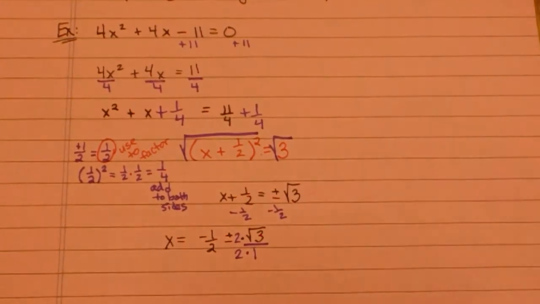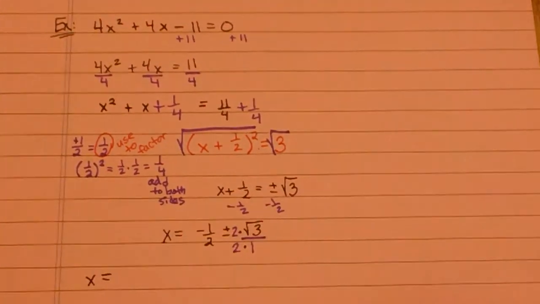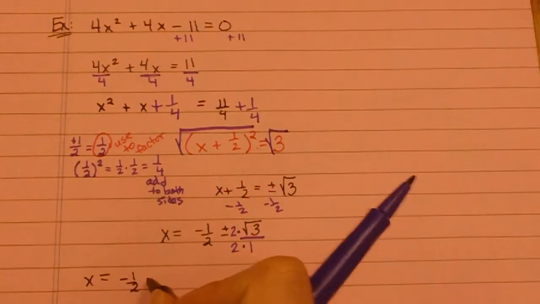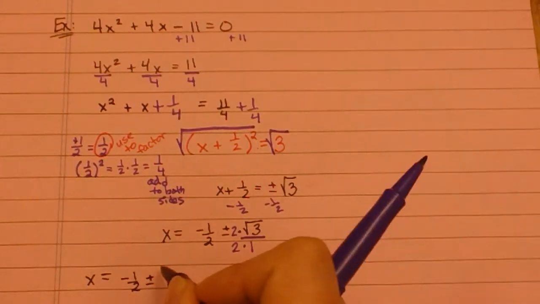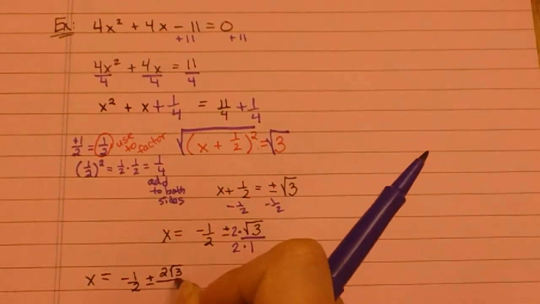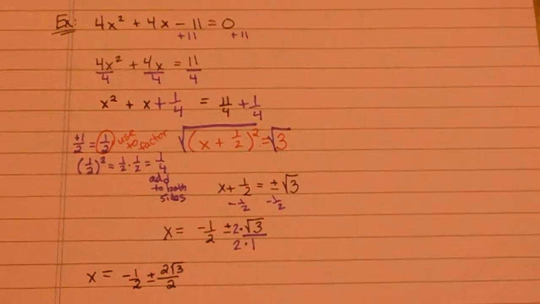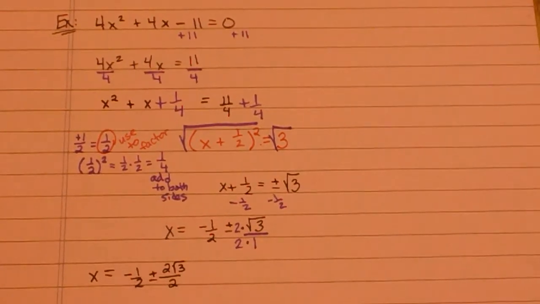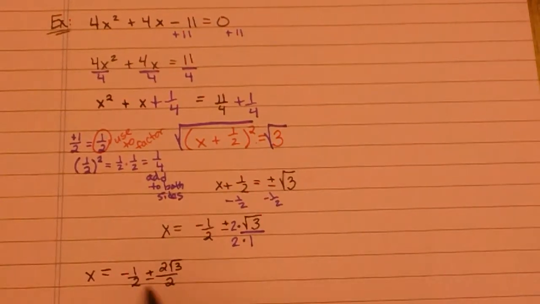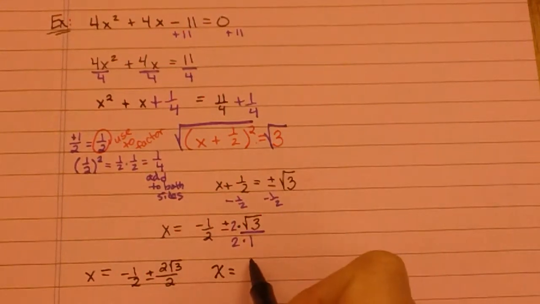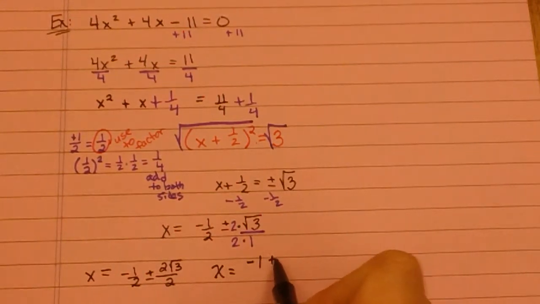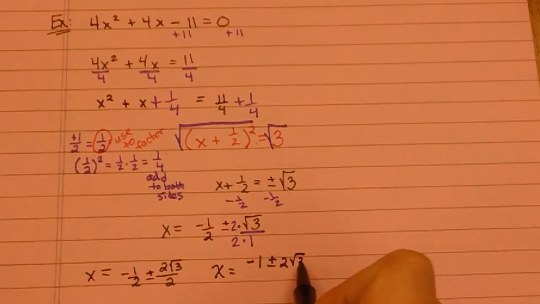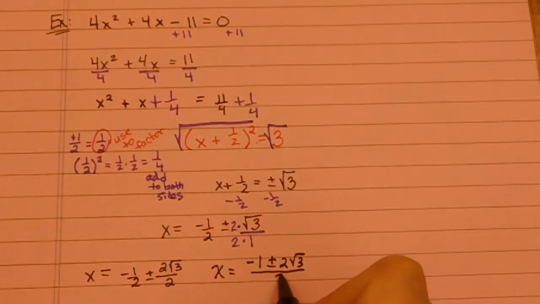So now I have x equals negative 1/2 plus or minus 2 square roots of 3 over 2. And then as the final step, since they have the same denominator, we're going to write them all over 1. So x is going to equal negative 1 plus or minus 2 square roots of 3 all over 2.